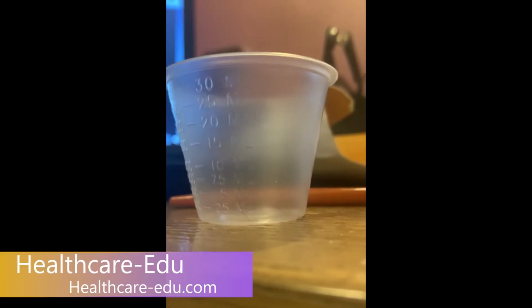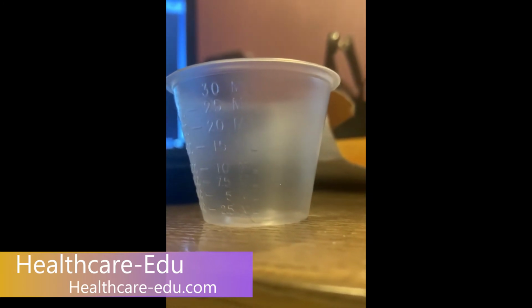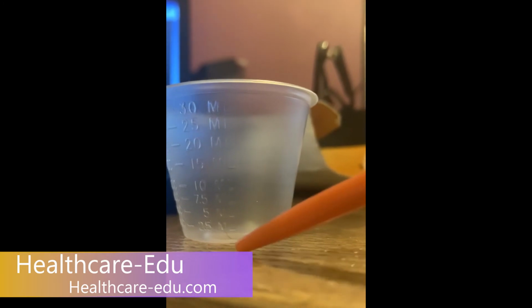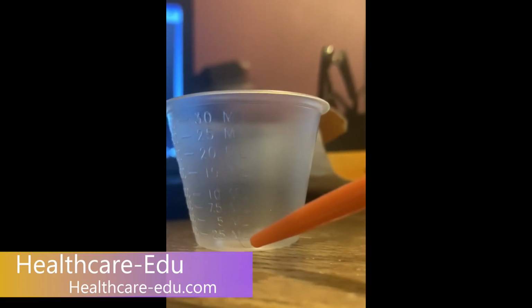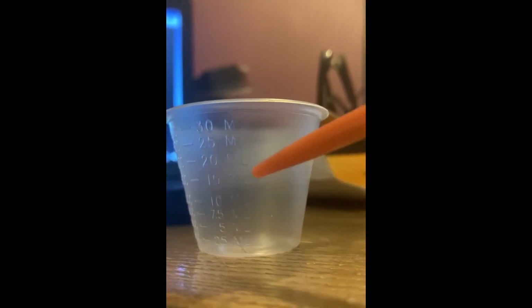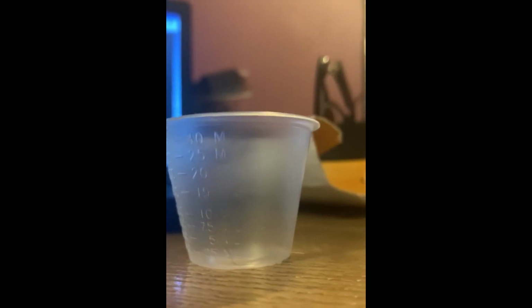All right, so I've got the good view of the med cup. I'm hunkering down. Now, you could certainly pass out pills with these, but it's more so for the liquid medications because you have the marking. So you have the 2.5, the 5 ml, 7.5, 10, 15, 20, 25, 30. And this is when you need liquid meds.